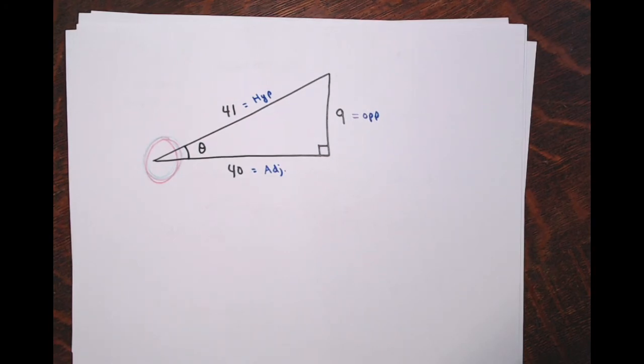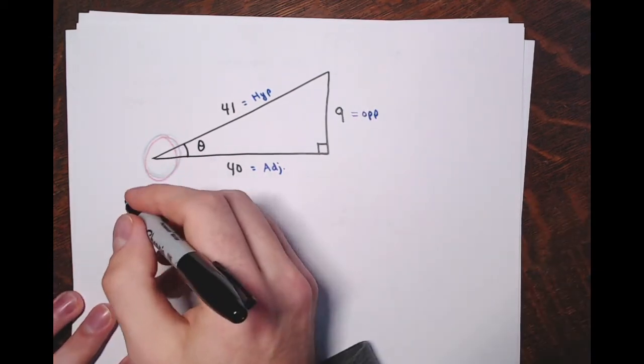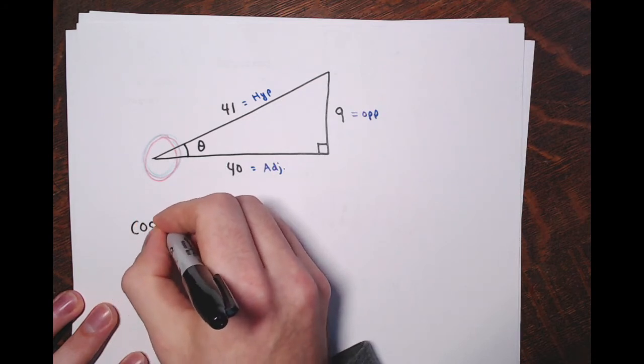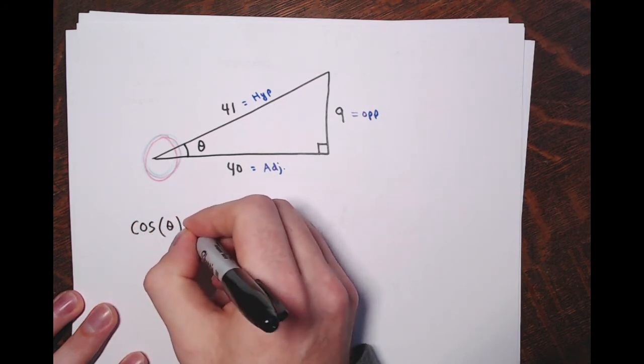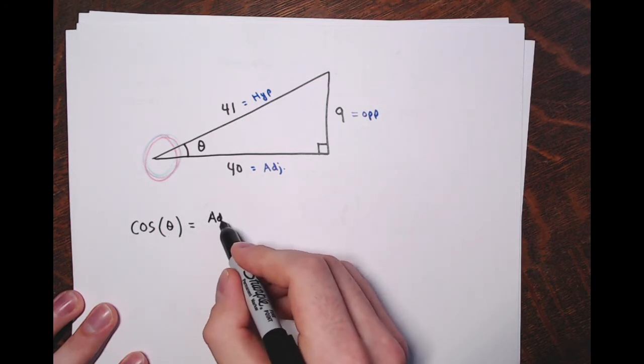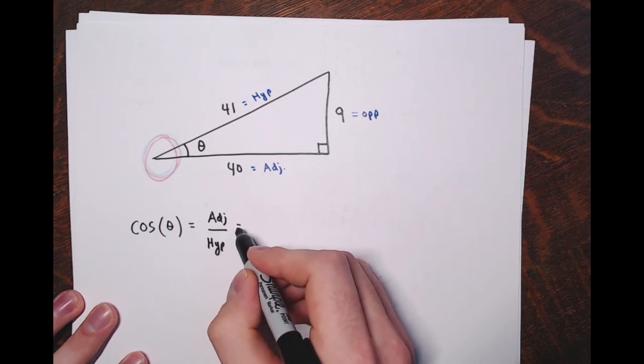Now, for this particular problem, all we're asked for is the cosine of theta. So what is the cosine of theta? Remember, the cosine of an angle is the length of the side adjacent divided by the length of the hypotenuse.